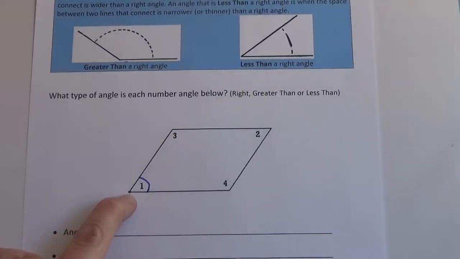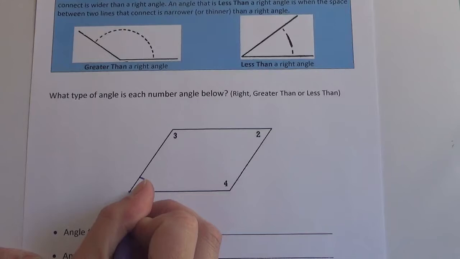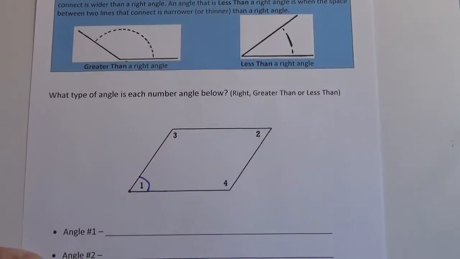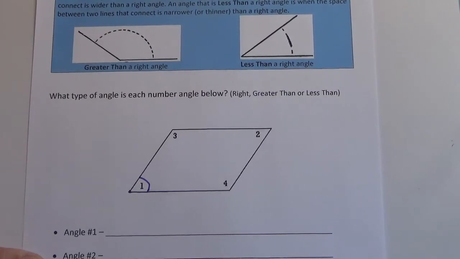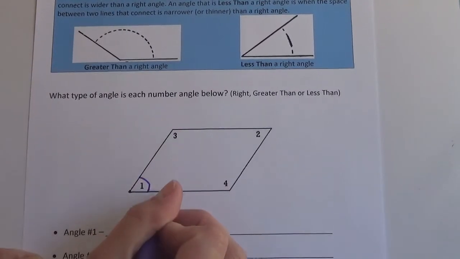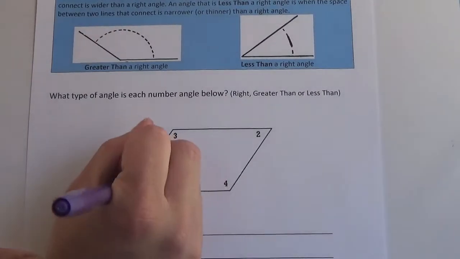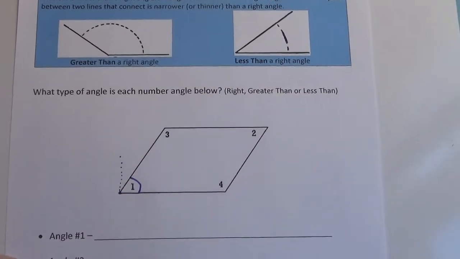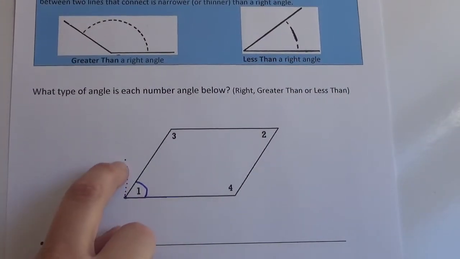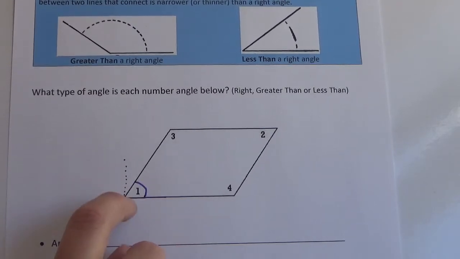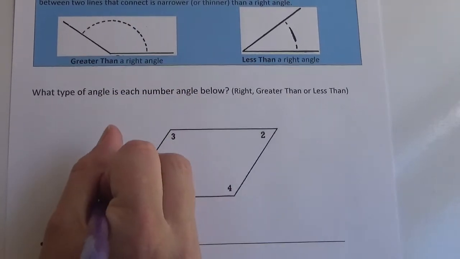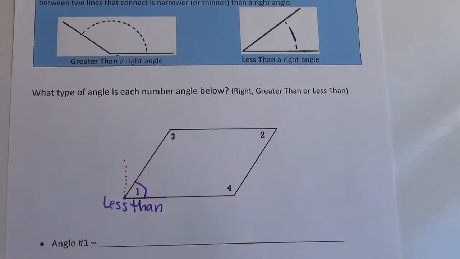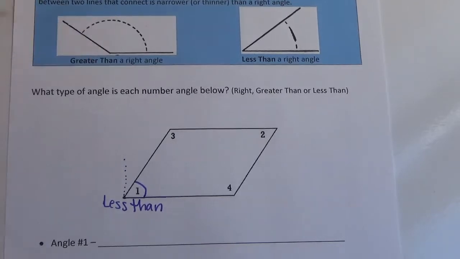Angle 1, when I look here, I have a perfectly horizontal line on the bottom. The way that I like to solve these problems is I like to first check to see if it's a right angle. So that's what I'm doing here. I can see that I have a perfectly horizontal line. And if this was a perfectly vertical line, it would have to connect to this dotted line. Does it connect to this dotted line? No. But in fact, it's a little bit smaller. So because it's smaller than a right angle, we would call angle 1 a less than right angle, or as you get older, an acute angle.